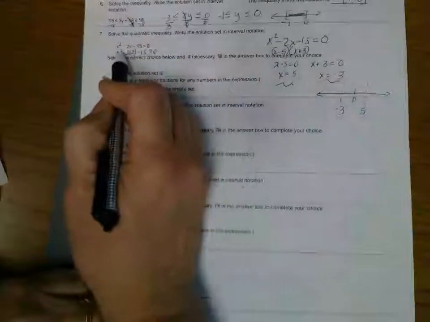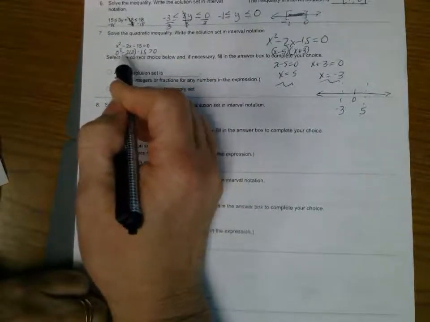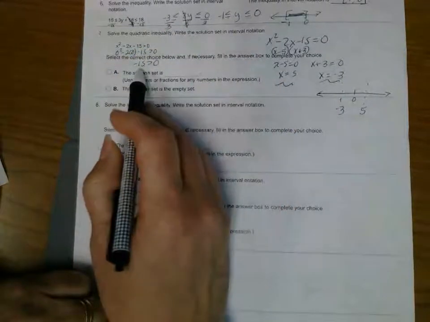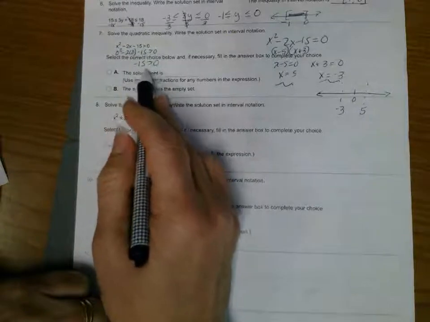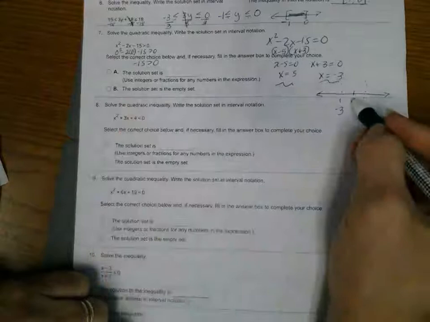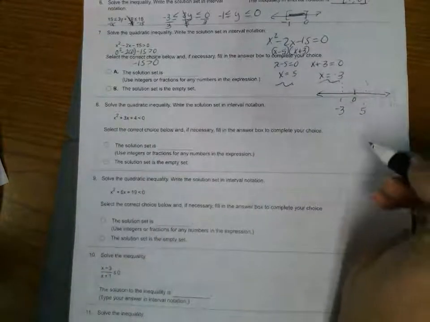So 0 squared minus 2 times 0, all of that's just 0, and then minus 15 makes -15 on the left side. And then we say, is this a true statement? Is that greater than 0? And we know that it is not. So we can say that interval must not be where the solutions are. That is not part of our solution set.